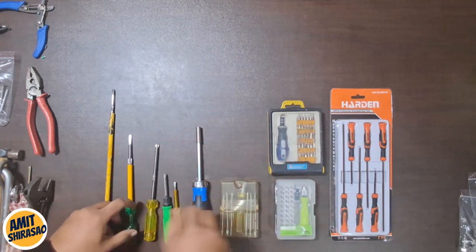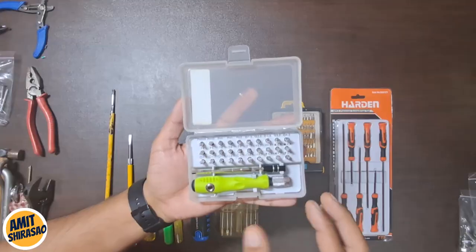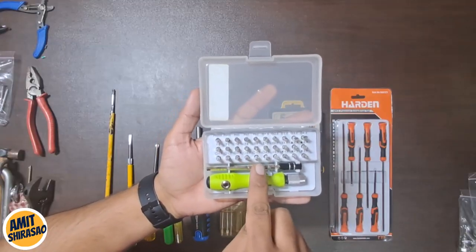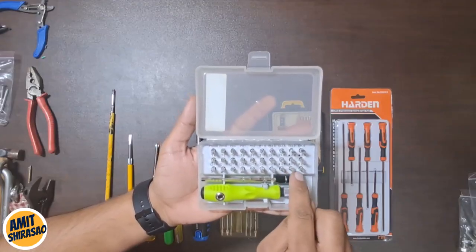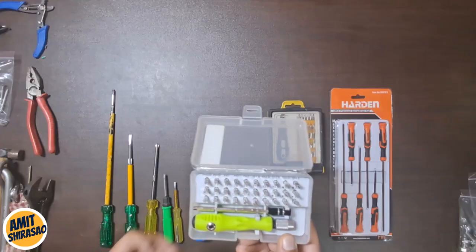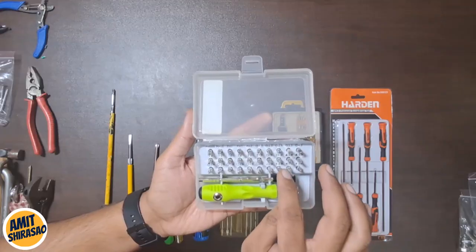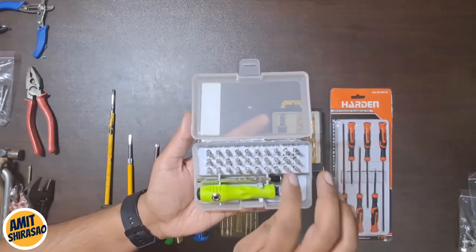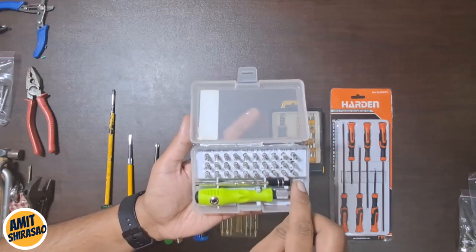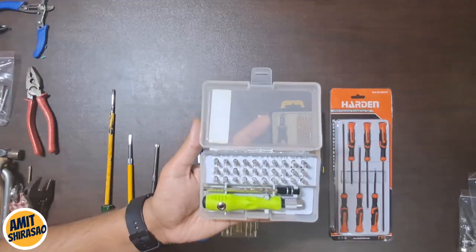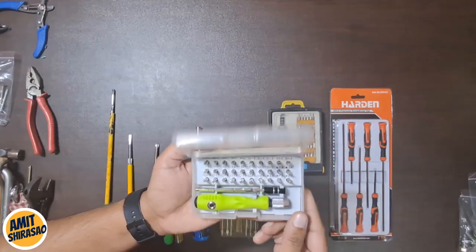Other than this, there are a number of shapes. Some of them are hexagonal, so you call them hex screwdrivers. Some of them are star shaped, so you call them, I think, Torx or something. You just confirm it and let me know in the comment section. Torx screwdriver, something like that. Or you can just call it a star screwdriver. Then there are triangles also, and so many other shapes.